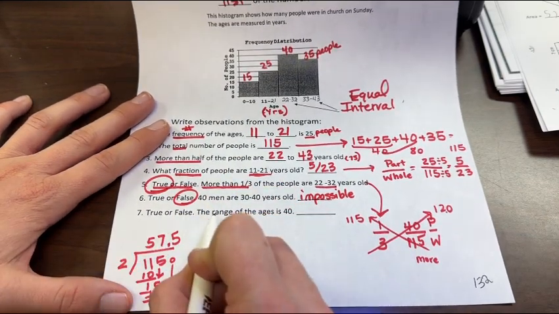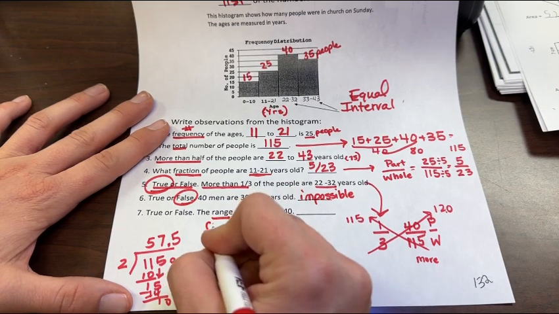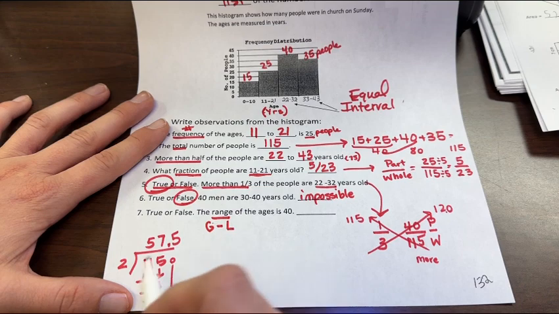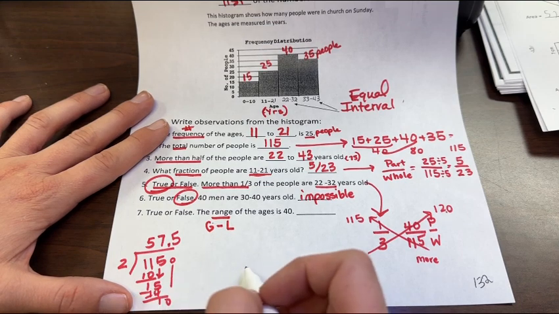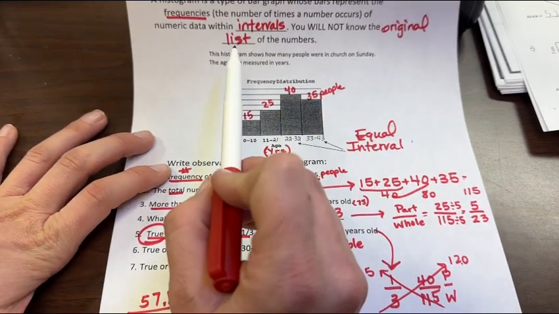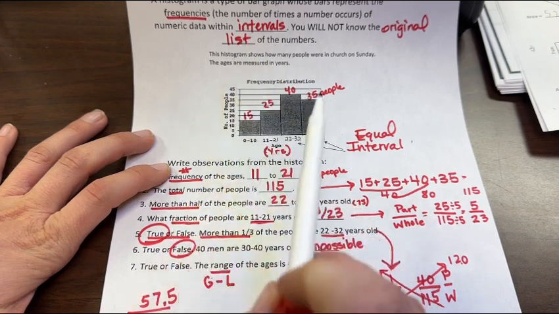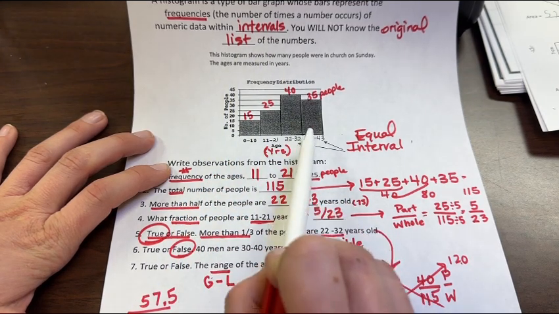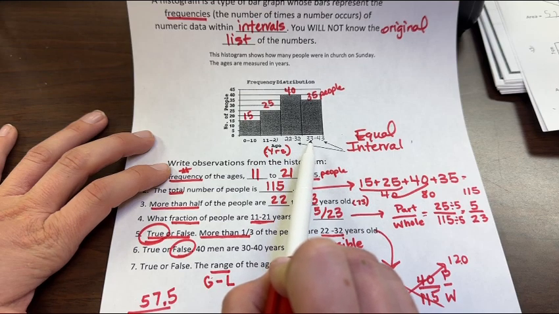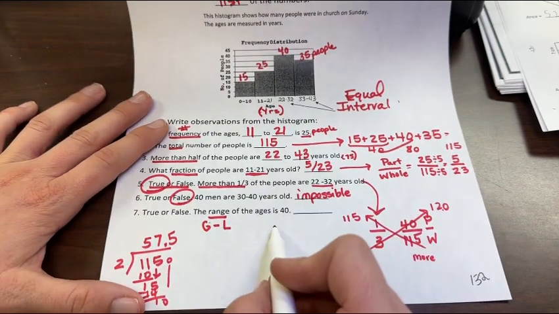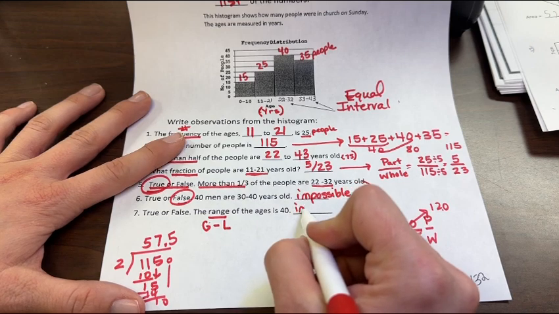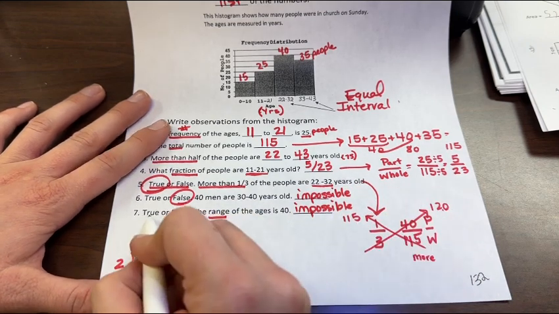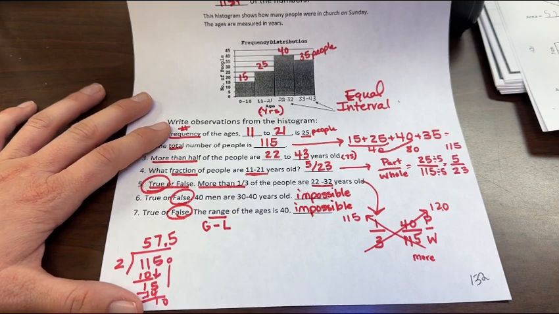True or false? The range of ages, and remember, range is the greatest number in the list minus the smallest number, the least number in the list. And again, I do not have an original list. There is no way for me to know whether all of these people are 33 years old. All 35 people could be 33 years old. I don't know. So since there's no original list, it is, again, impossible for me to know what the range is. So I'm going to say false.